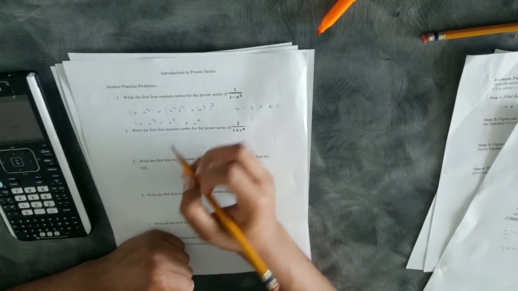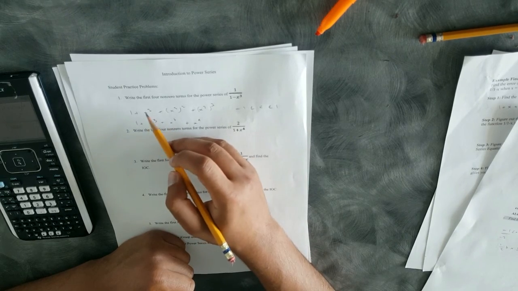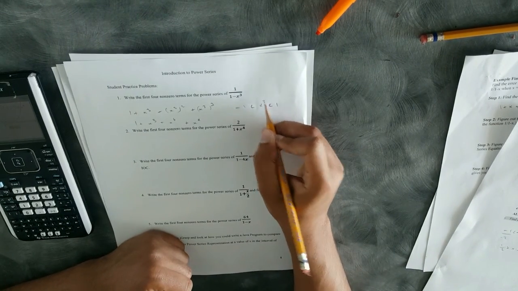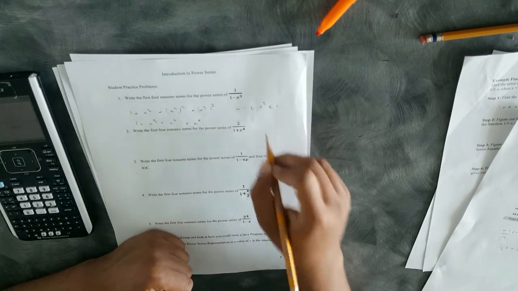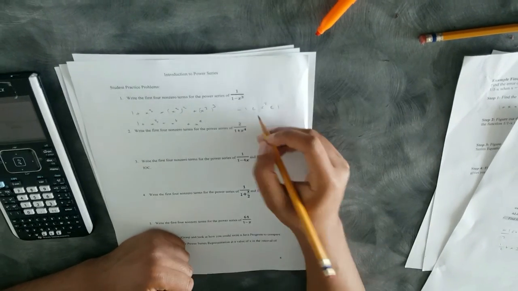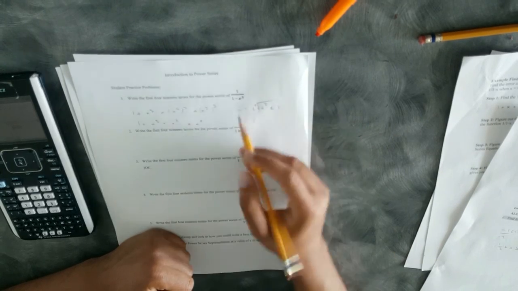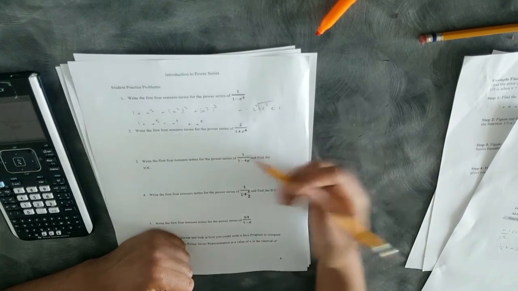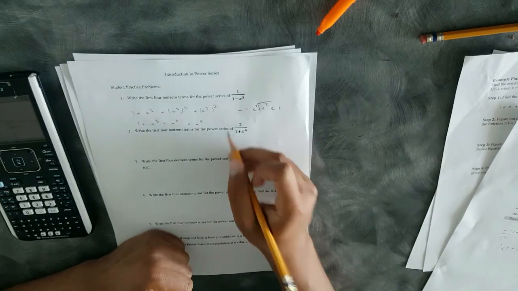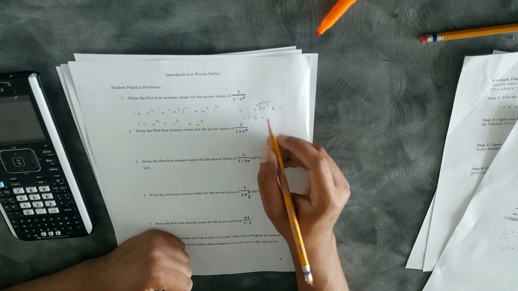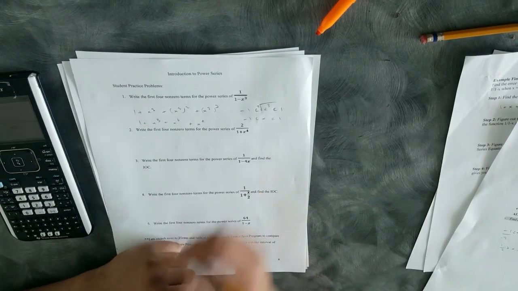Then we would take our common ratio, which is x cubed, and use that for our interval of convergence, and then we'd simplify algebraically. To simplify this, we just take the third root of x, and since this is 1, it stays 1. So our interval of convergence would be negative 1 to 1.